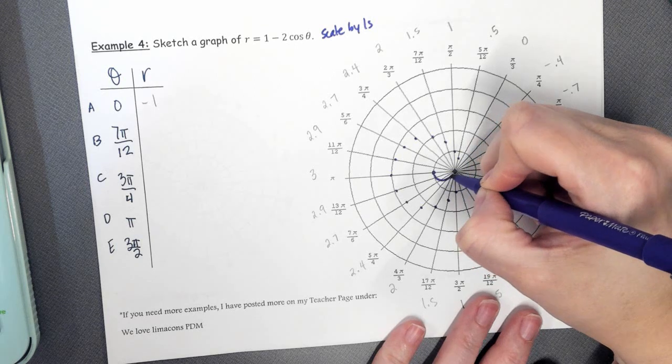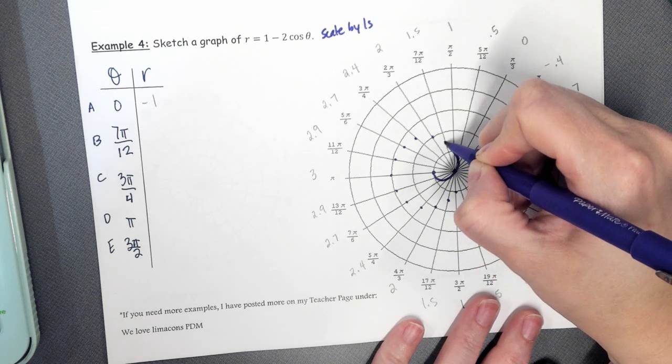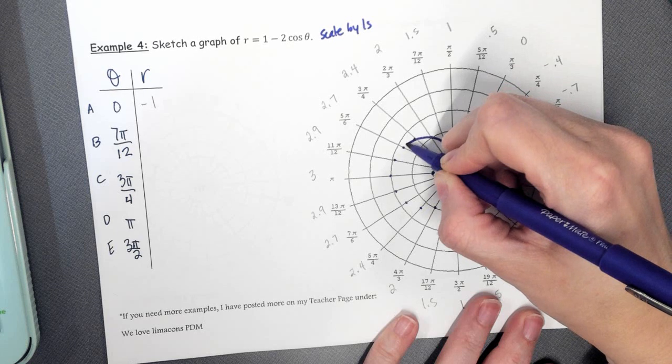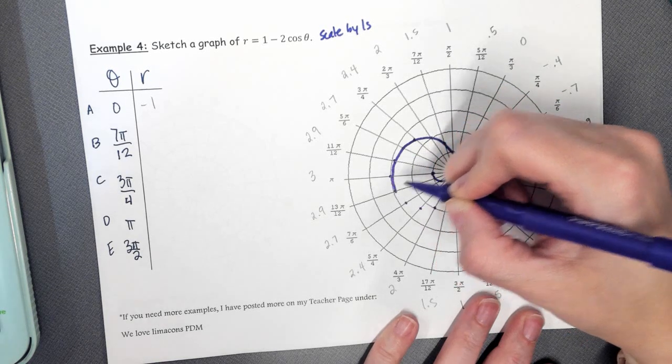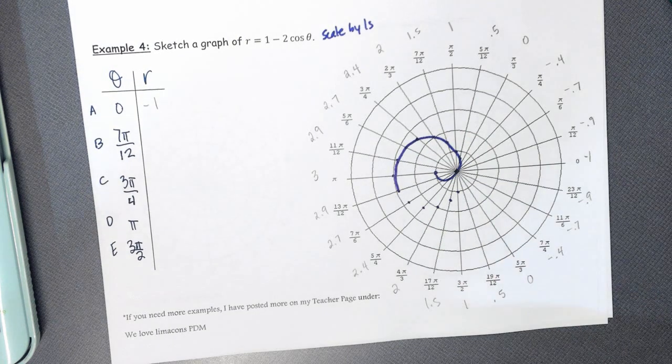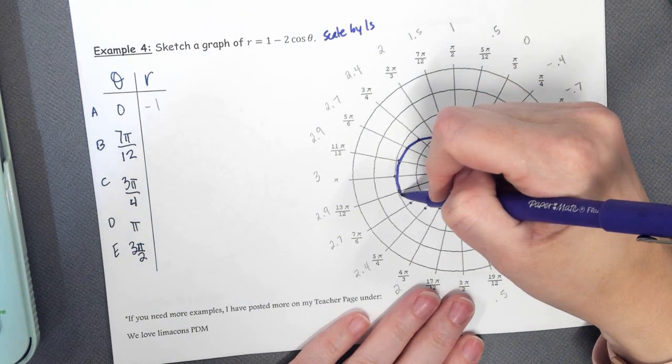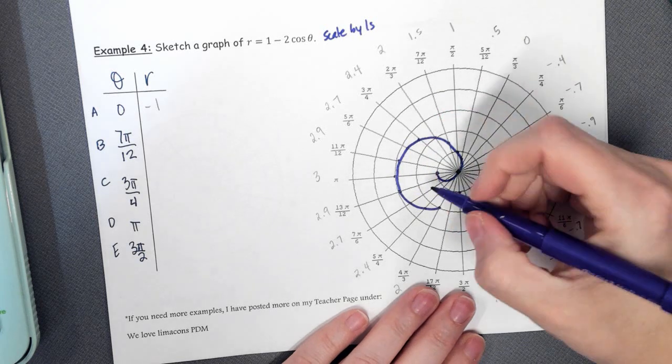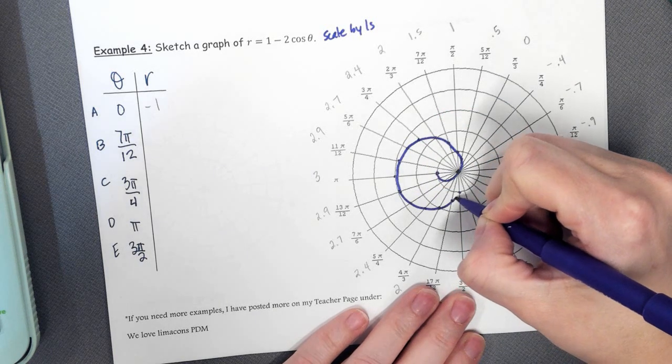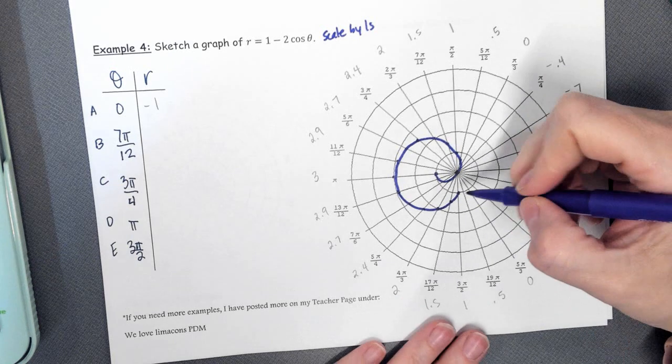the limaçon. Oh, did I tell you guys what limaçon means? I'm pretty sure it's limaçon. Did I write it on your paper? I'm pretty sure it's the French word for snail. No. No? That's the kind you eat. I'm going to have to look it up.